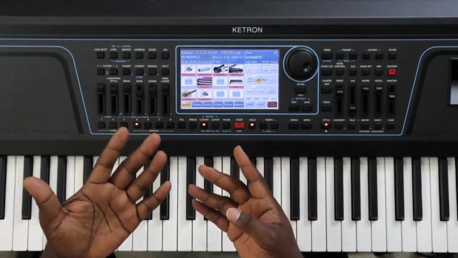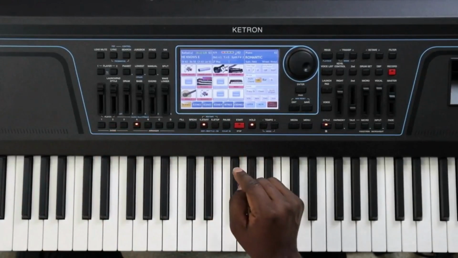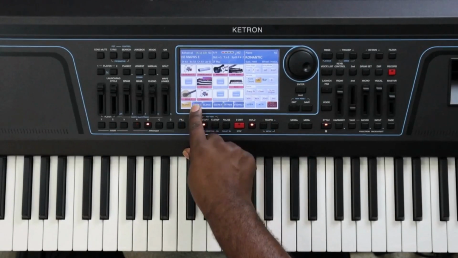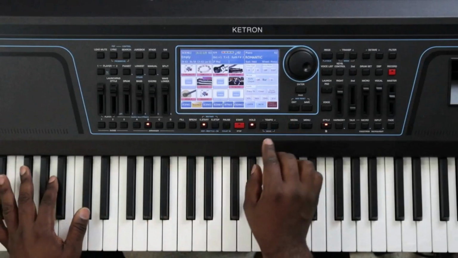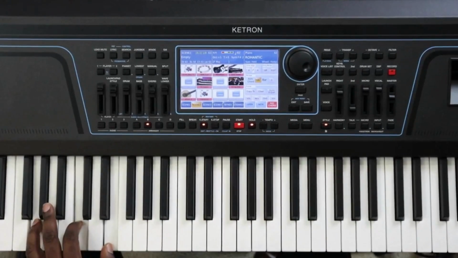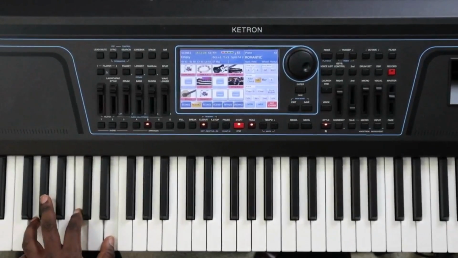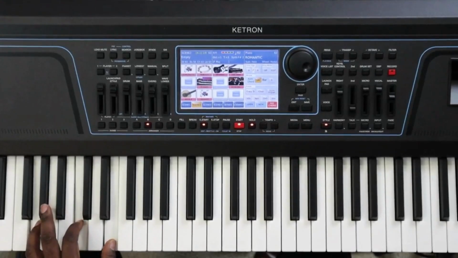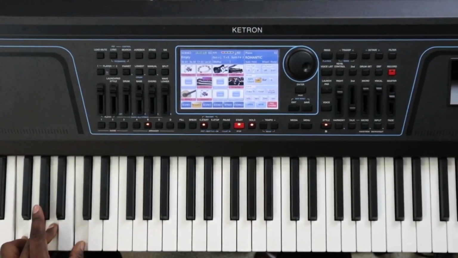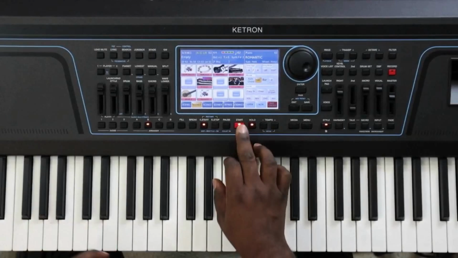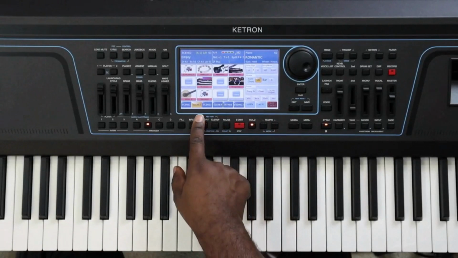So you can see it's 8 bars and it looped around that progression, right? But guess what? That's not all. I have that progression in scene 1. I can record in scene 2 a different progression as such. So I have a slightly different progression in scene 2.